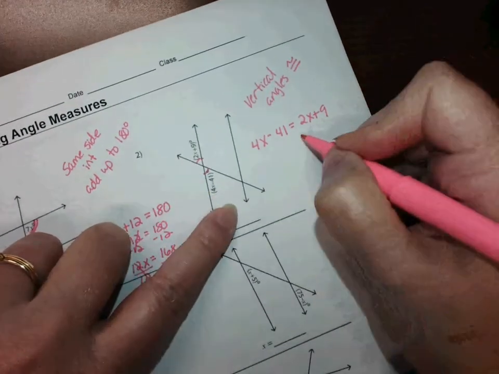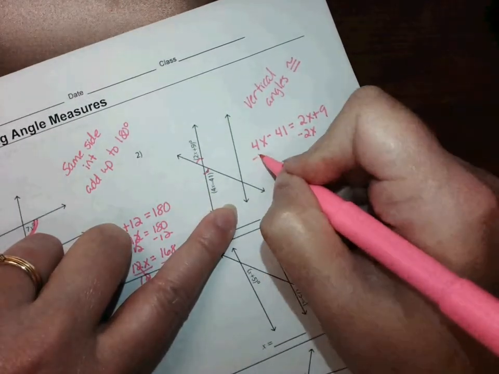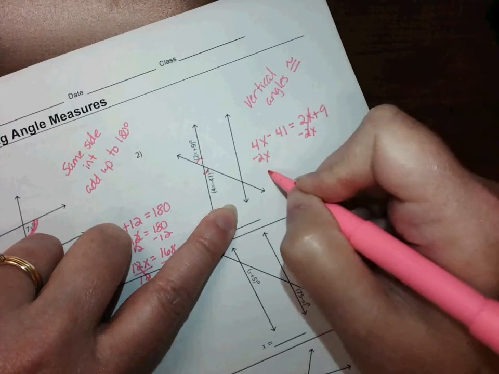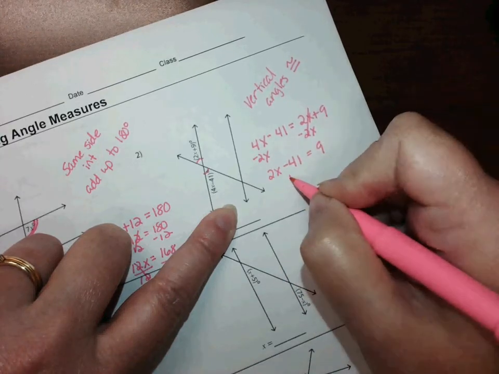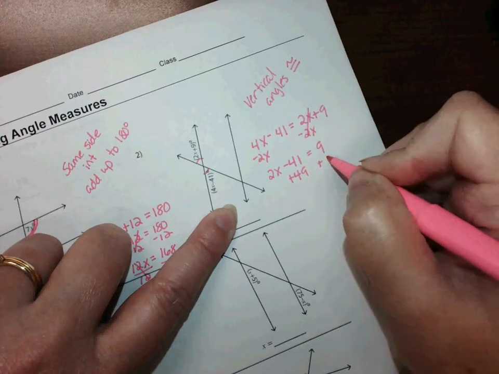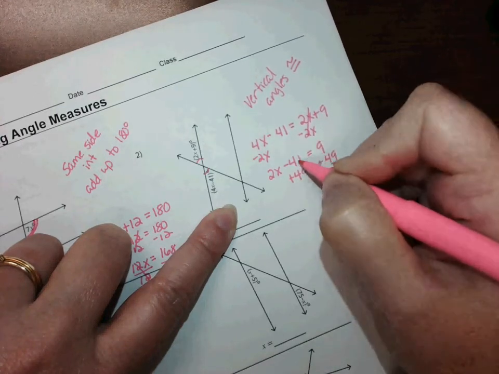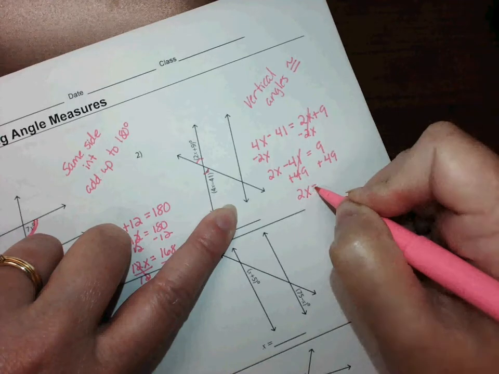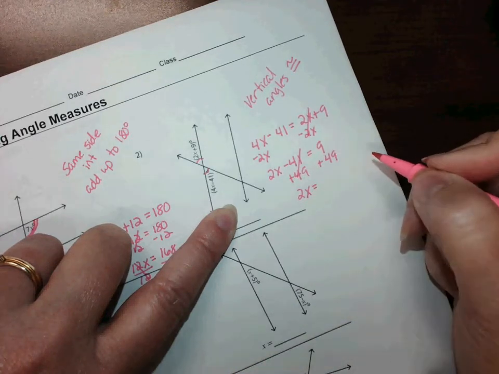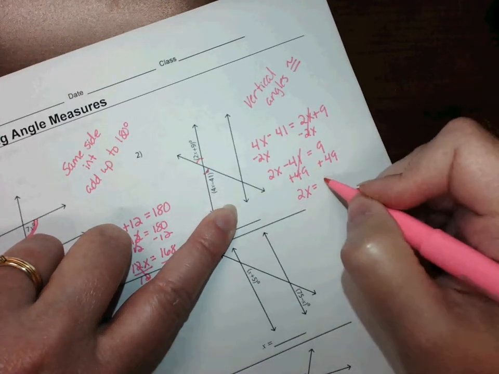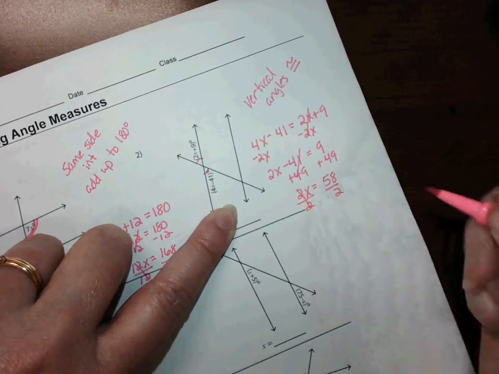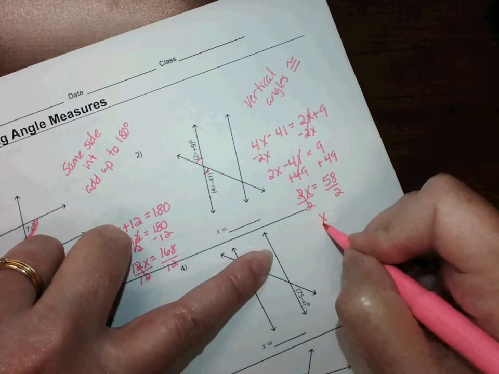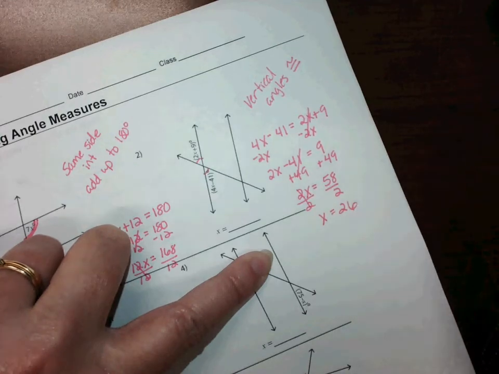If I were to do this by hand, I would do minus 2x on both sides. This would be 2x minus 41 equals 9. Then I add 41 to both sides, and I get 2x equals 41 plus 9 is 58 divided by 2. And that would be, what, 26, I think?